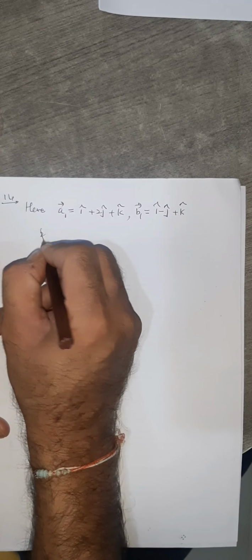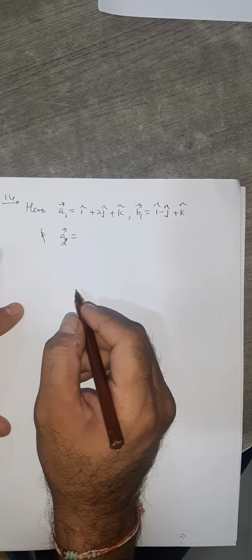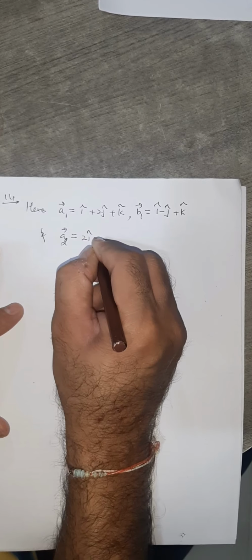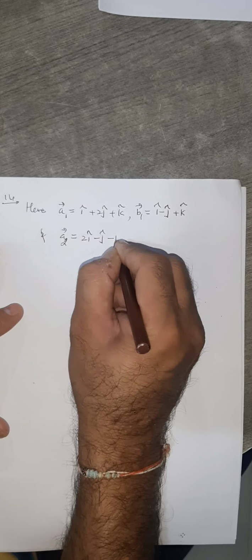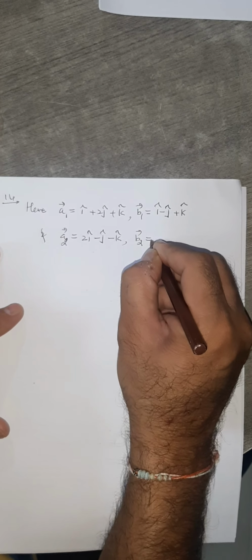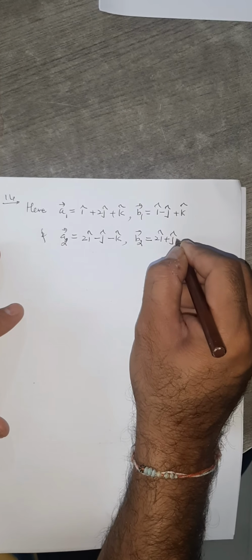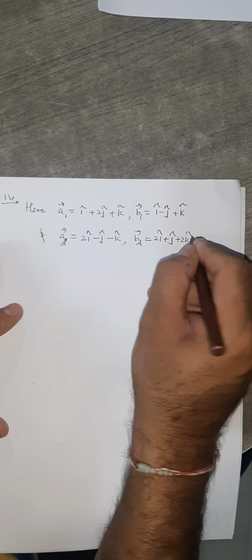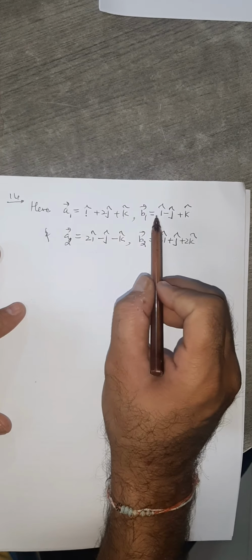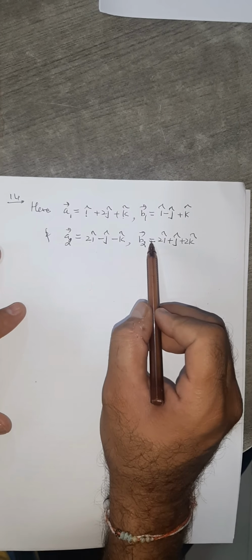The fixed point on the second line, which we call vector a2, is 2i cap minus j cap minus k cap, and the direction of the second line, vector b2, is 2i cap plus j cap plus 2k cap. Let me check this. This is 1, 2, 1 and 1, minus 1, 1. For the second line, 2, minus 1, minus 1 and 2, 1, 2.